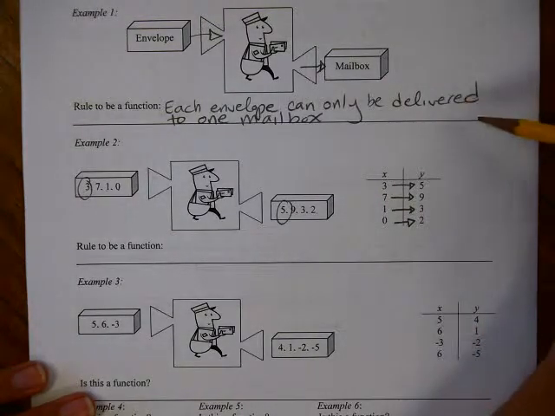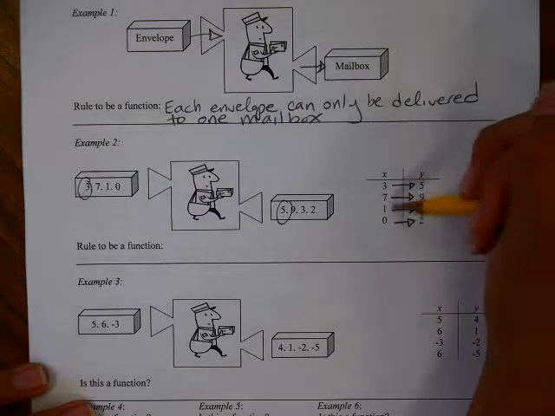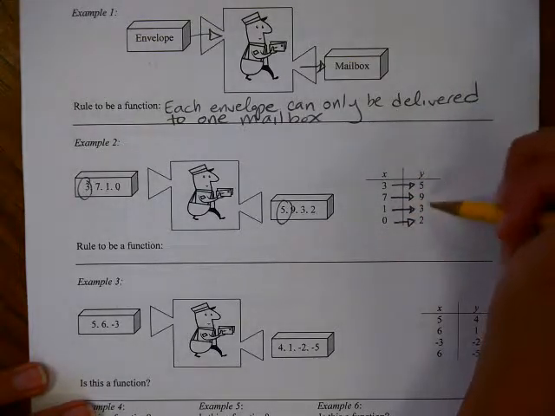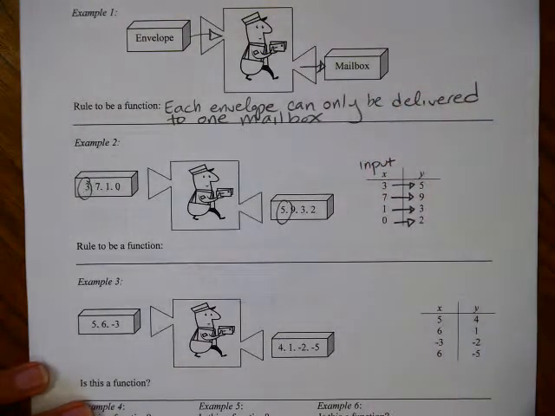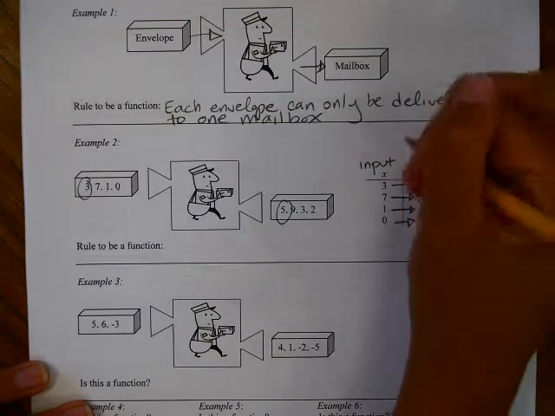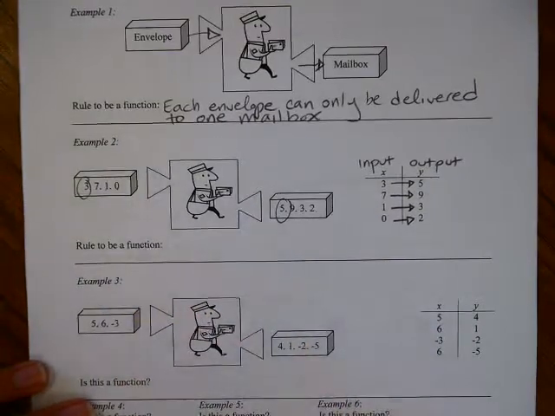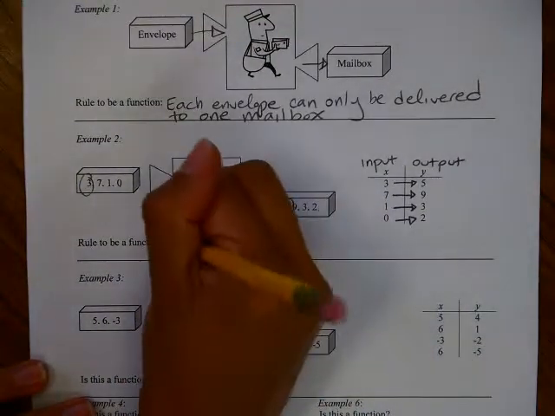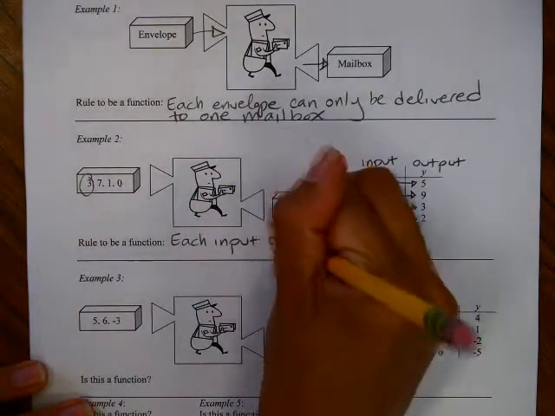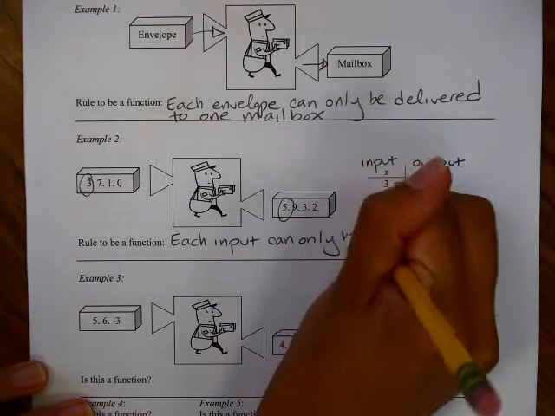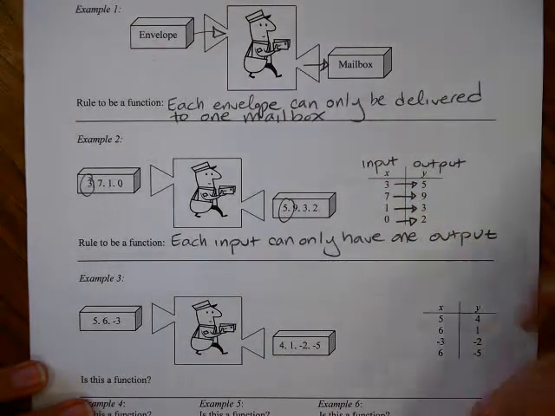So based on this definition, each envelope was only delivered to one mailbox. But like I said before, those envelopes are really the input values, and those mailboxes are really the output values. So our rule for this to be a function is that each input can only have one output.